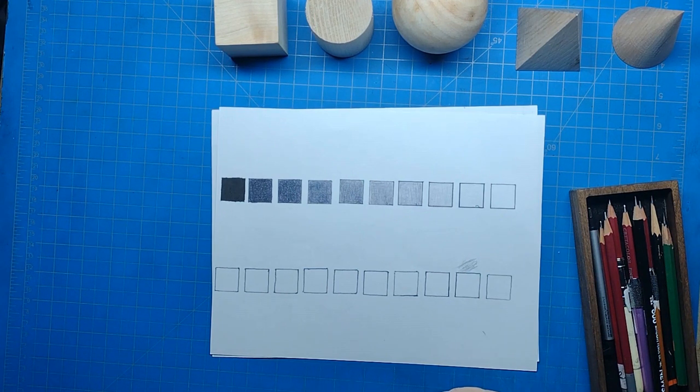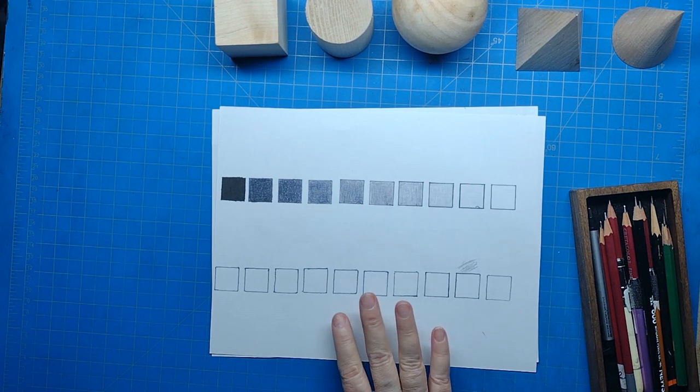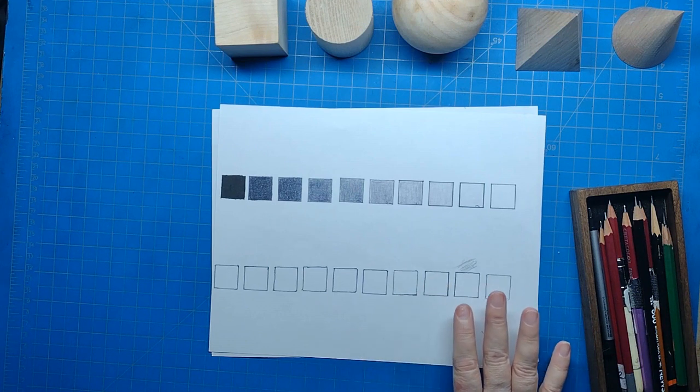Now, if you don't want to use that many, you probably could get by with three pencils. The three I probably would choose would be a 2H, either HB or B, probably HB, 2B, and a 4B.